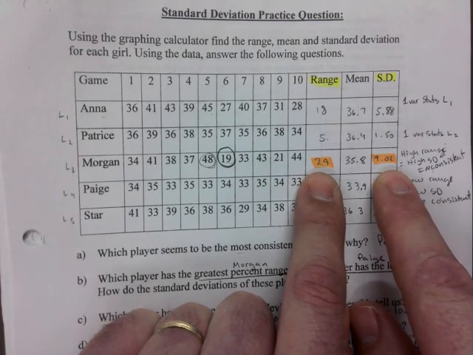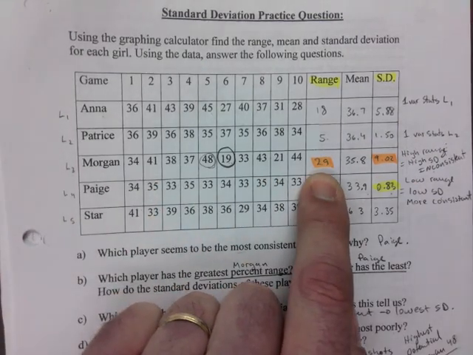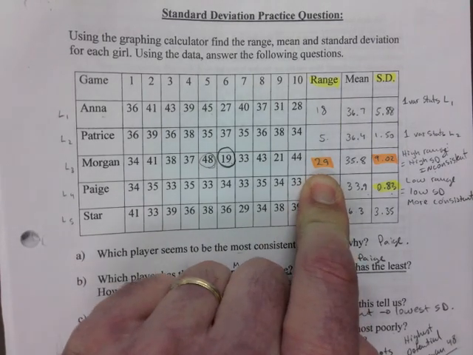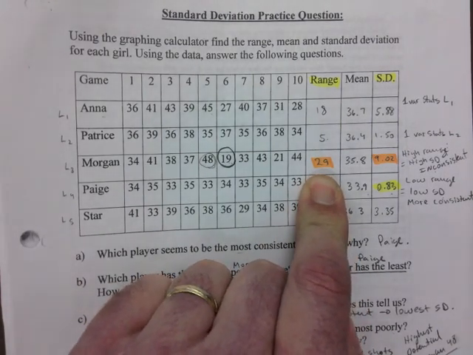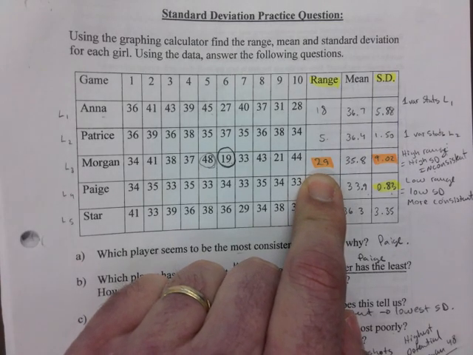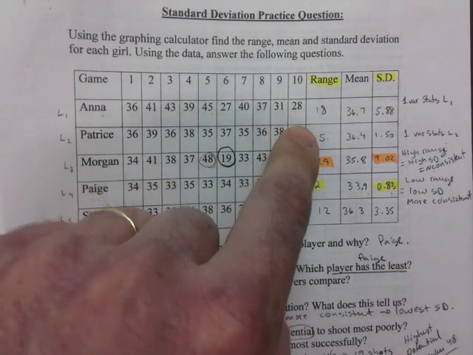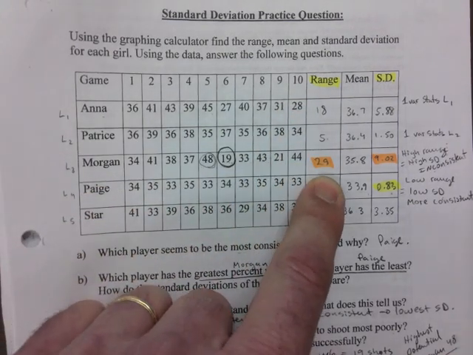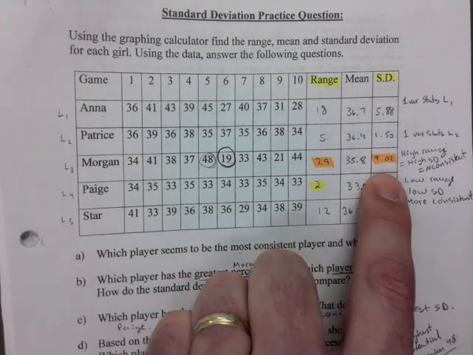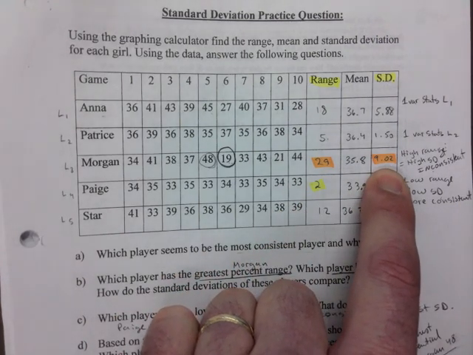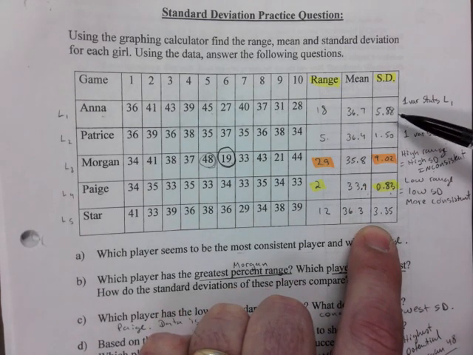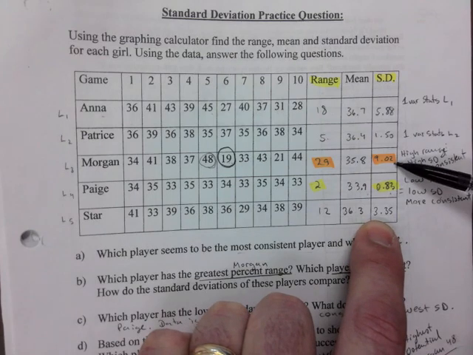Watch this. Morgan has a big range between scoring high and scoring low, like a day where Morgan didn't score very high. That difference is 29 points. That's a significant difference compared to everybody else, right? Almost 30-point difference between a low and a high day. And watch what happens to the standard deviation. It's 9.02 compared to all of the other ones. That is significantly higher, right?